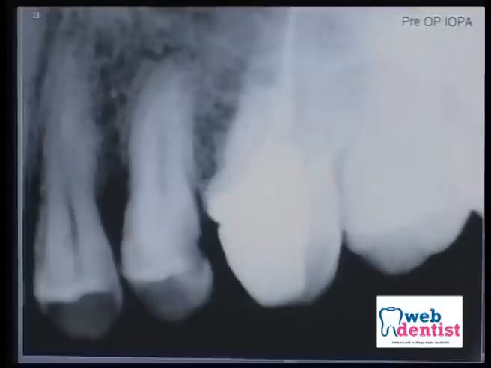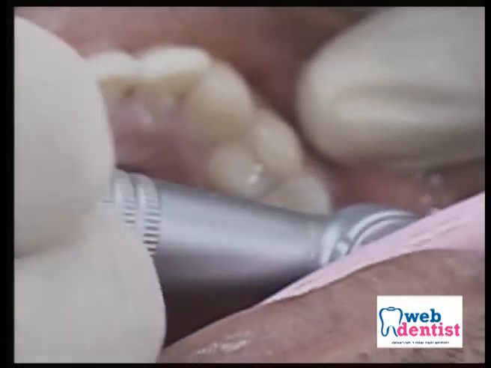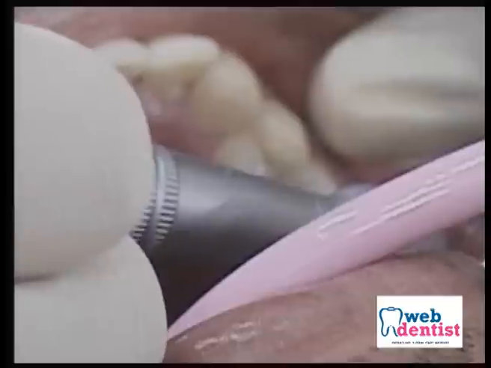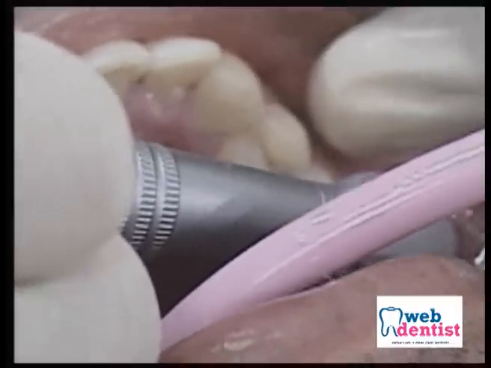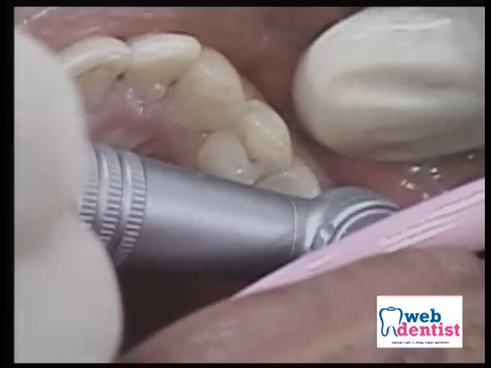What we see over here is not that good, because of which they can't do good instrumentation. Access is access to success. Access cavity preparation will give you a straight line path to the apex. So it's very important to do a good access cavity preparation.